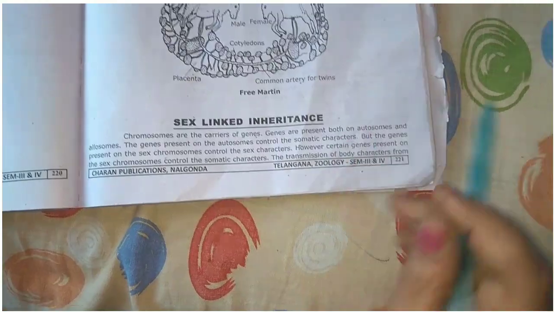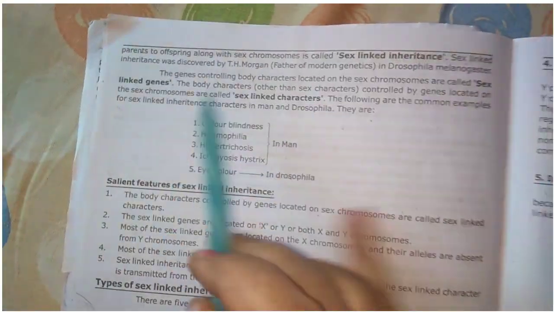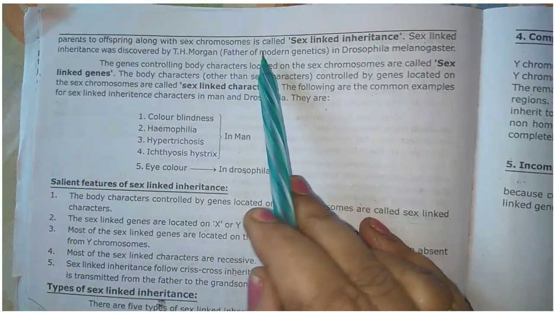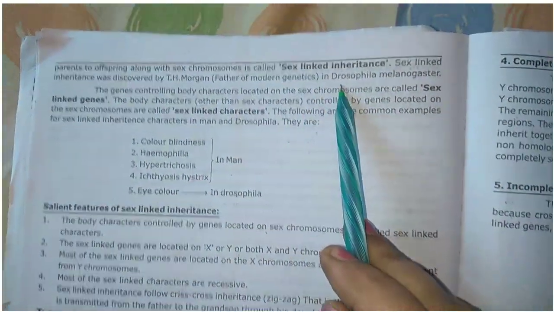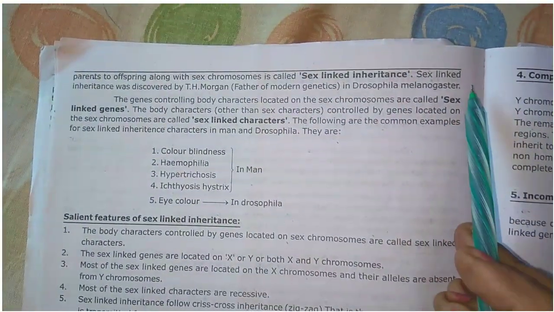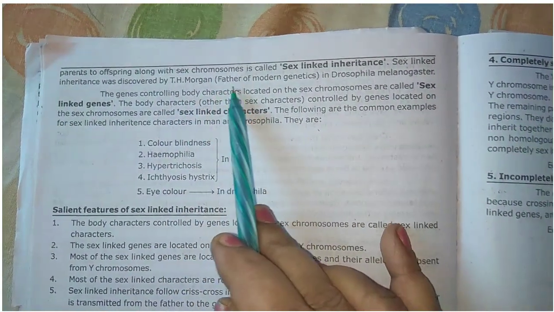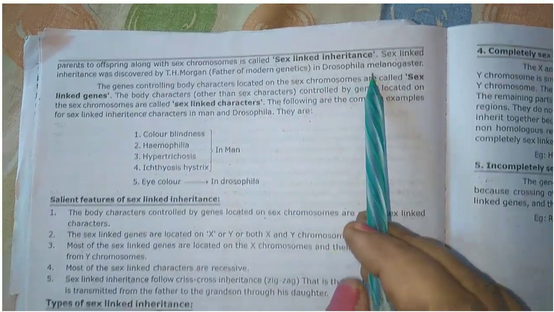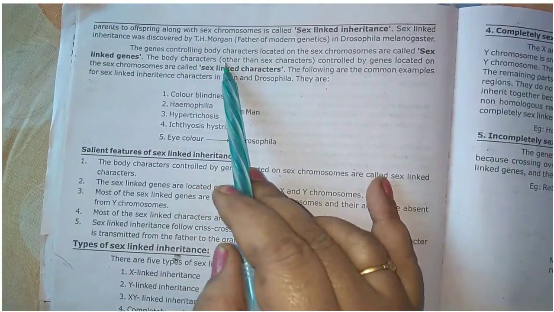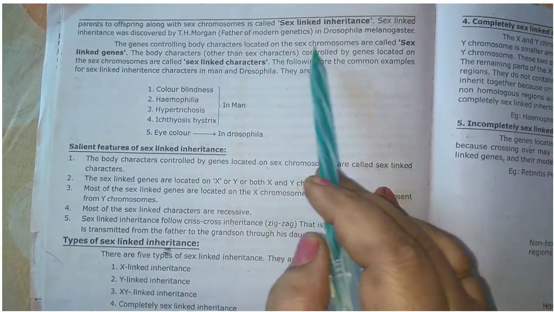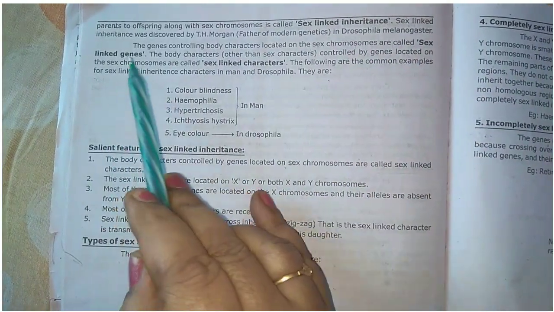So the transmission of body characters from parents to offspring along with the sex chromosomes is known as sex-linked inheritance. Sex-linked inheritance was described by T.H. Morgan, who is also the father of modern genetics, in Drosophila. The genes controlling the body characters located on the sex chromosomes are called sex-linked genes.